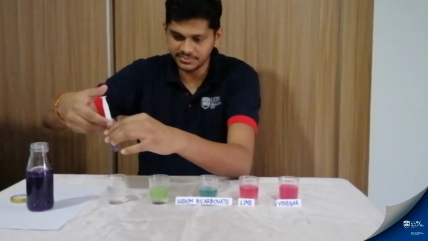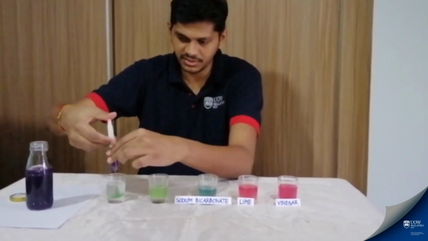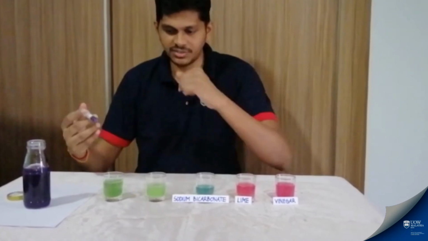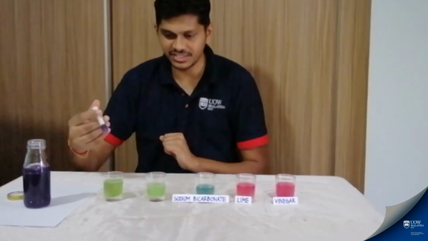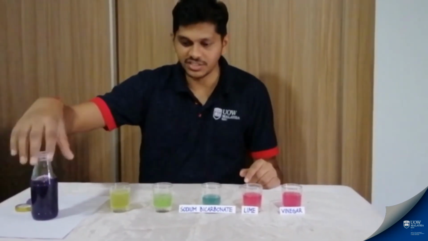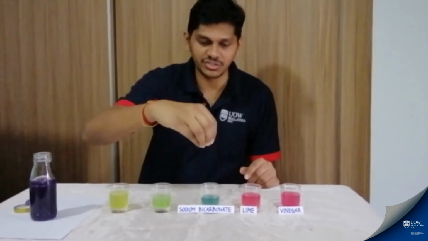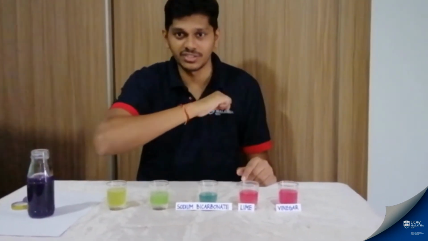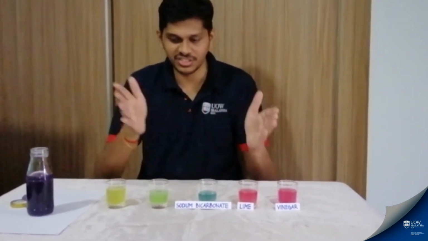And the last one, also somewhat greenish, of course with slightly different intensity. This is what we have, a homemade indicator, and I used it to identify the pH of different solutions. So you can see the differences from an acidic solution to an alkaline solution.